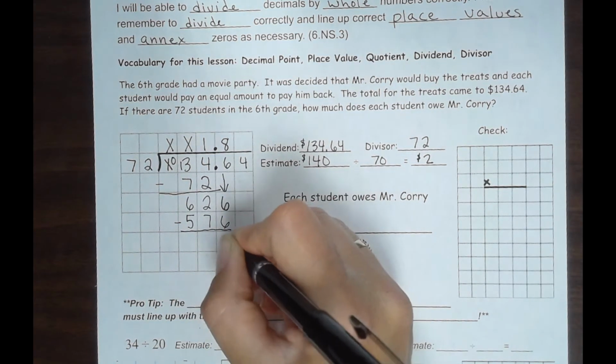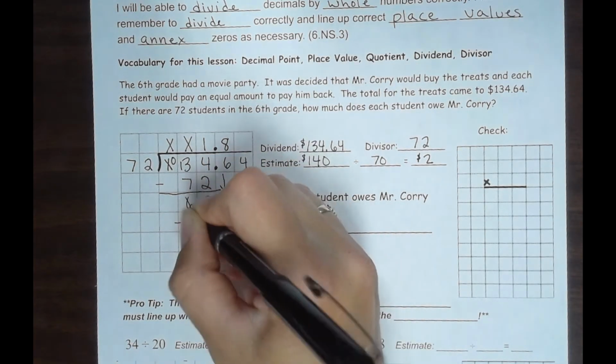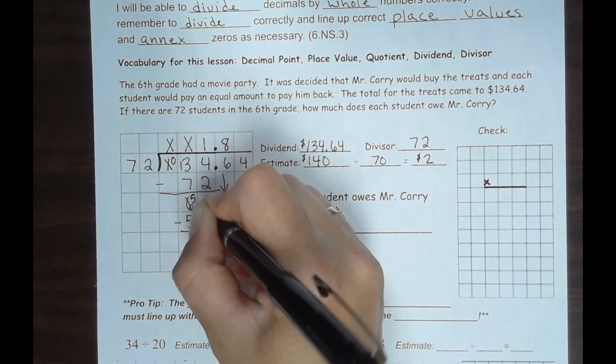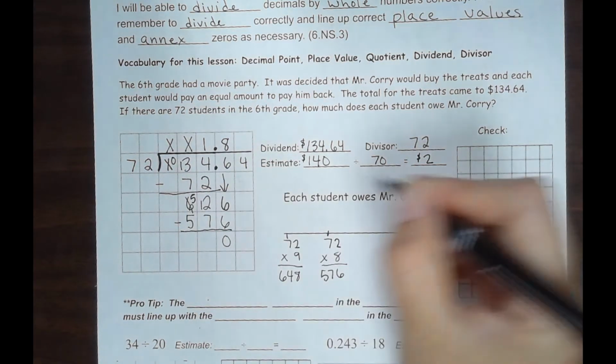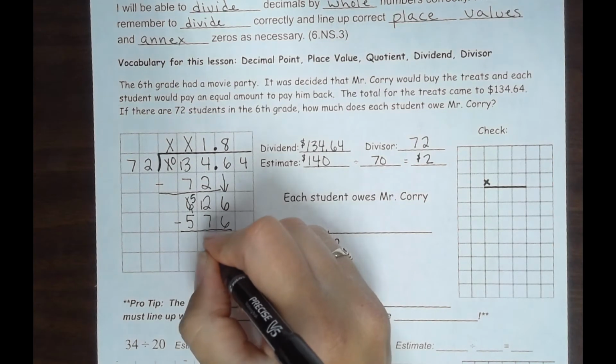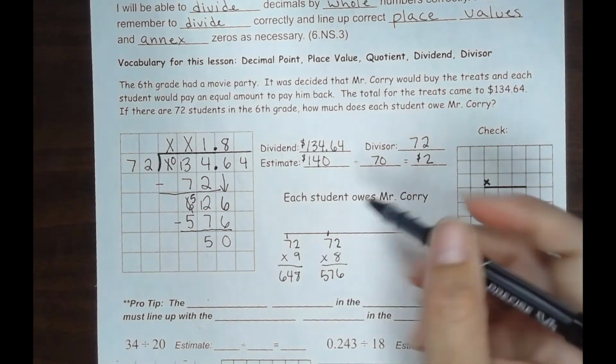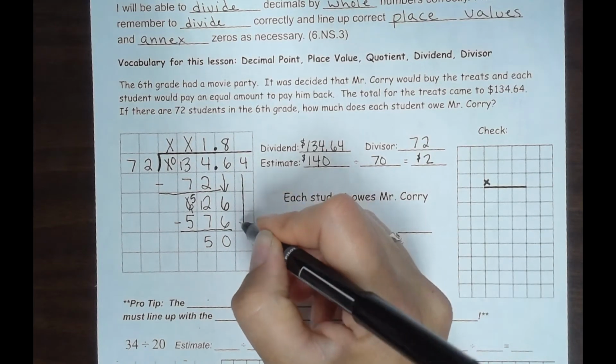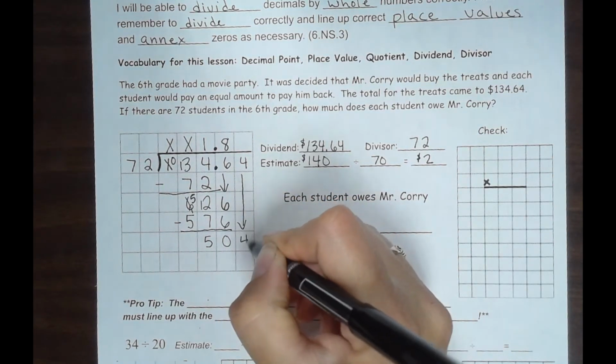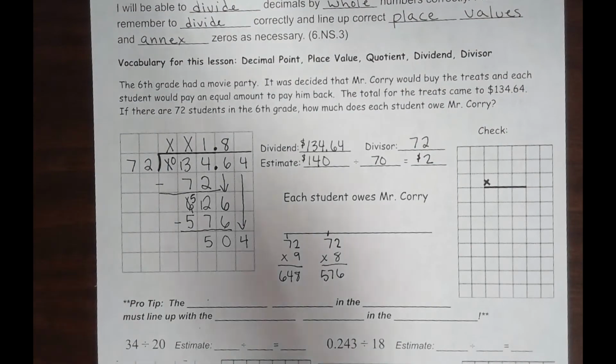6 minus 6 is 0. 2 minus 7 we can't do, so we're going to regroup. 12 minus 7 is 5, and 5 minus 5 is 0. So that leaves us with 50 dimes that we couldn't split evenly, so now we're going to turn it into pennies, or into hundredths. Okay, so we have 504 pennies.